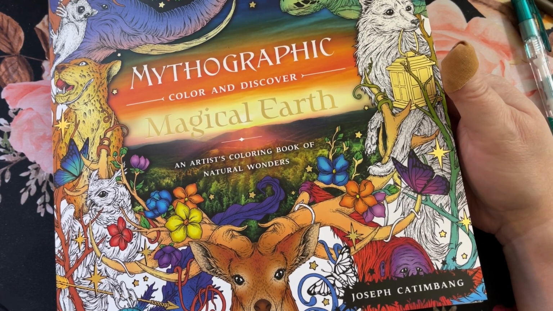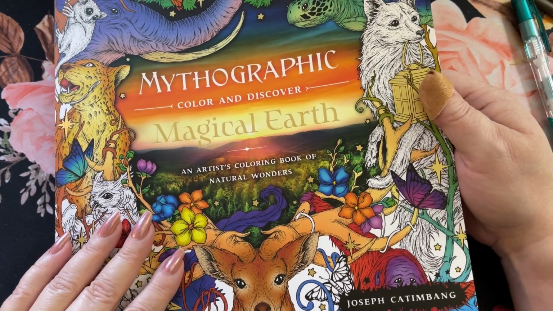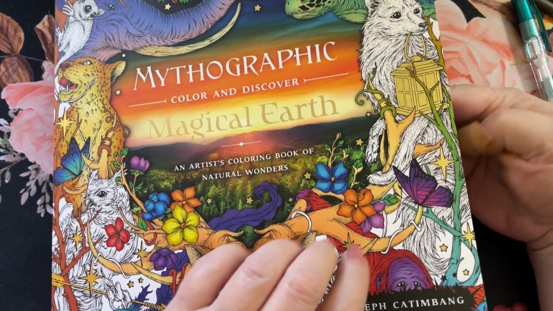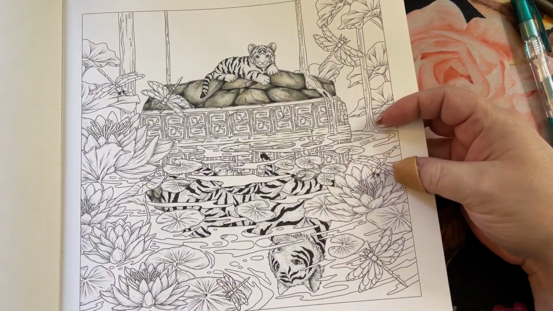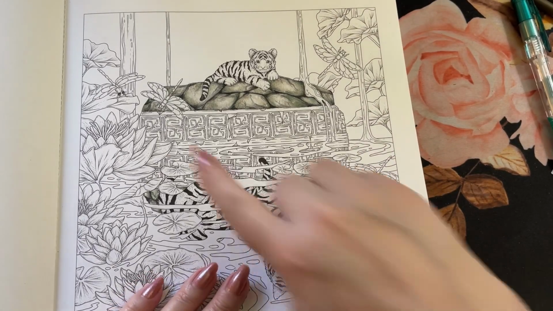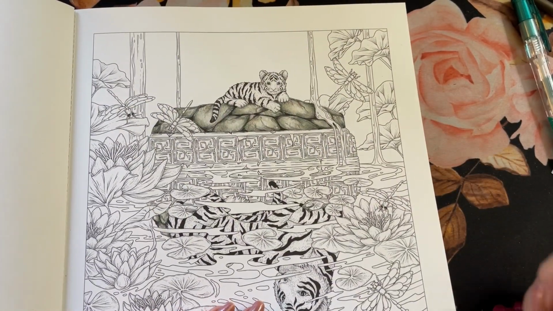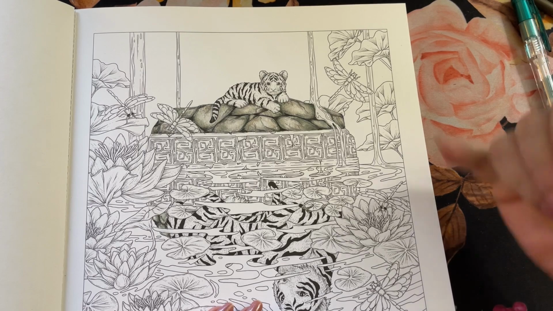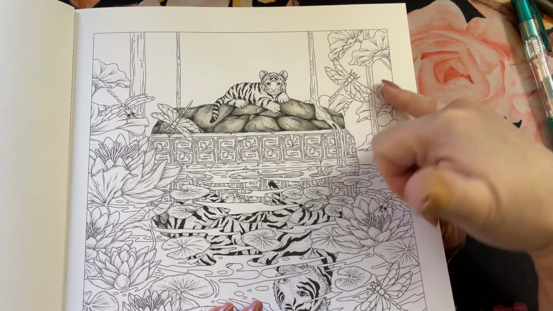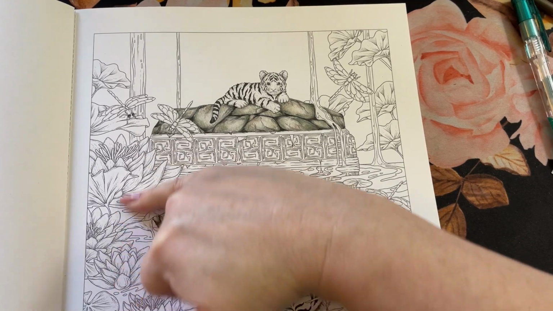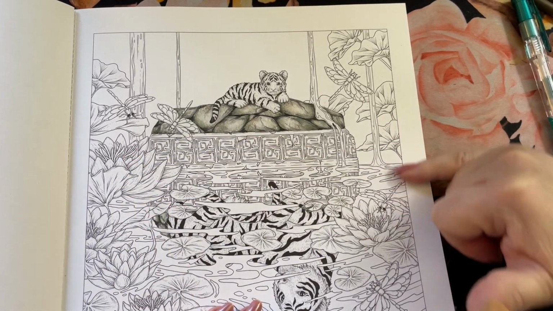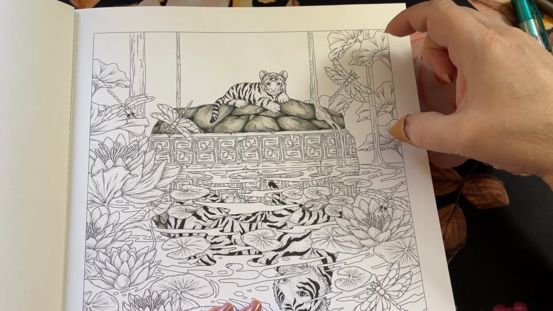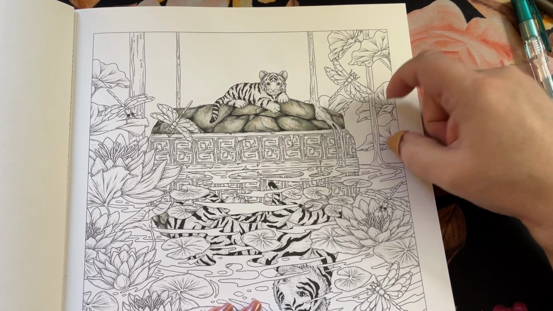If you're new, welcome. Today I'm going to do part 2 of the page I'm working on in Mythographic, Magical World, or Earth, whatever you want to call it. I'm working on this page here, and something's bugging me about the background. Now the water's falling down from where, I don't know. We've got some leaves here that I believe are part of the water lilies over here that are growing up. Some are behind the water, some are in front of the water, but they're the same size, so that kind of bugs me a little bit.